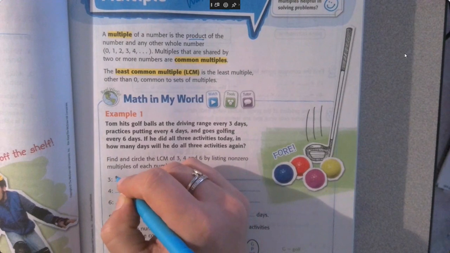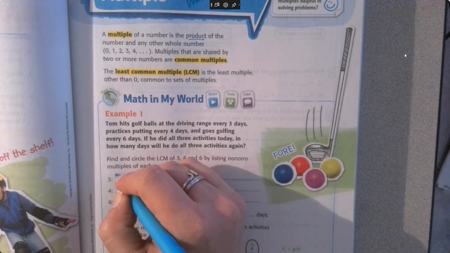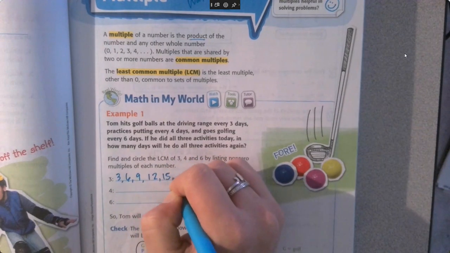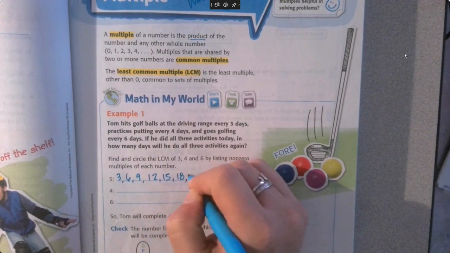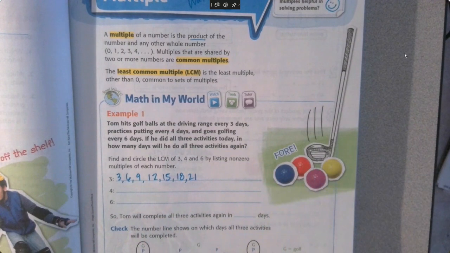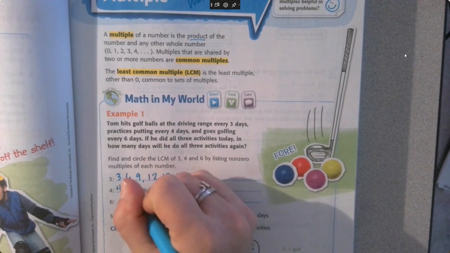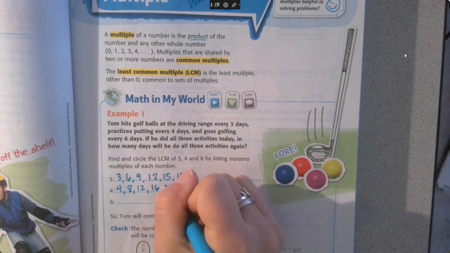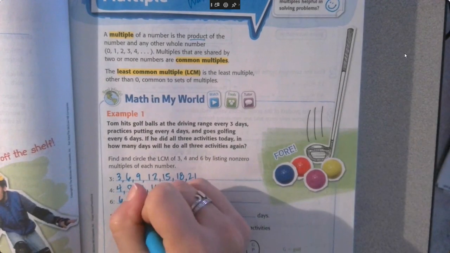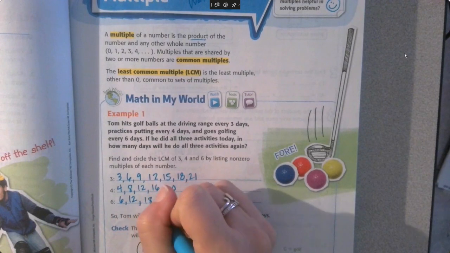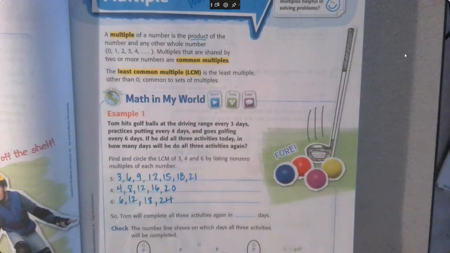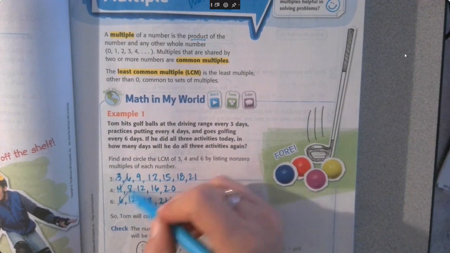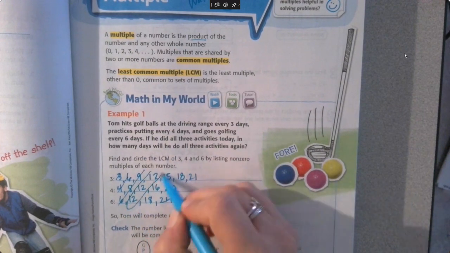So here's where we list the multiples. Okay, this is like skip counting by the number. 3, 6, 9, 12, 15, 18, 21. We'll pause there and see if we need to add. 4, 8, 12, 16, 20. 6, 12, 18, 24. So we're looking for the smallest number that all of them have in common.